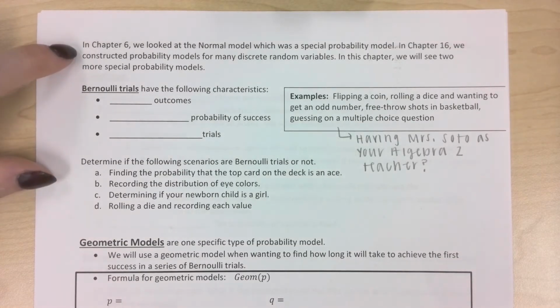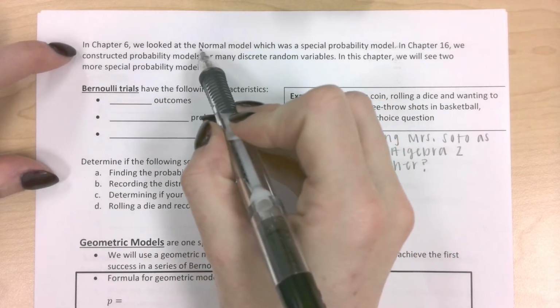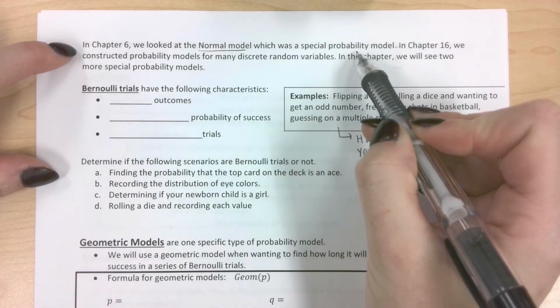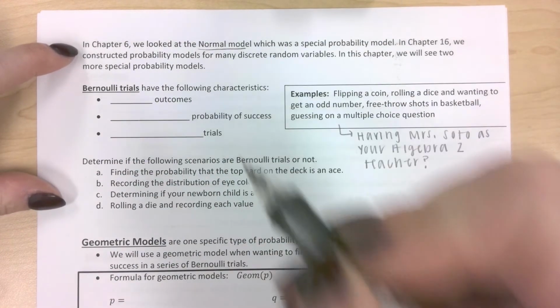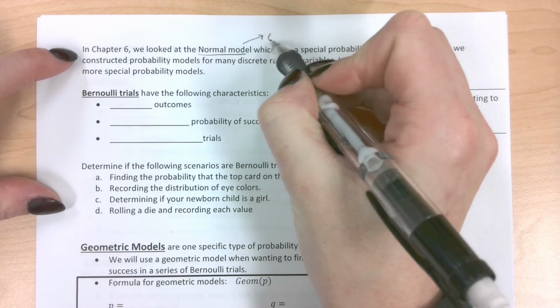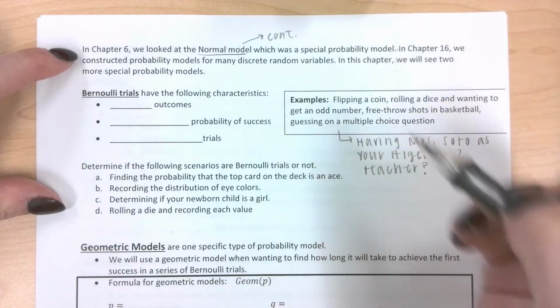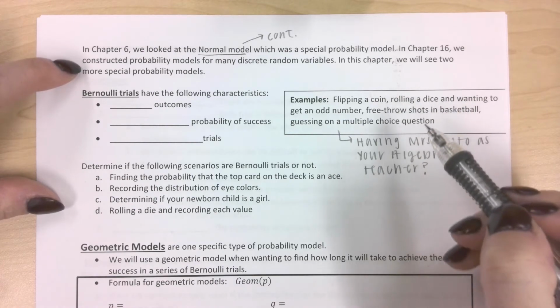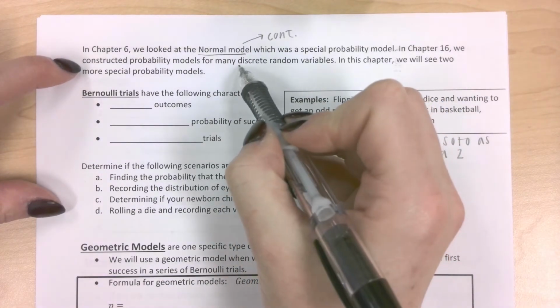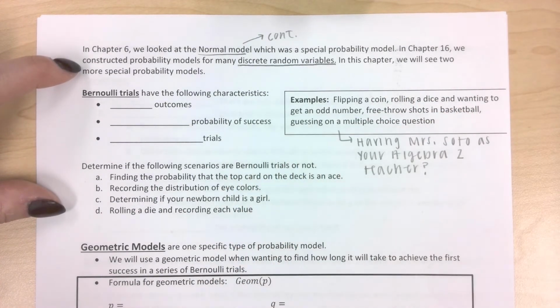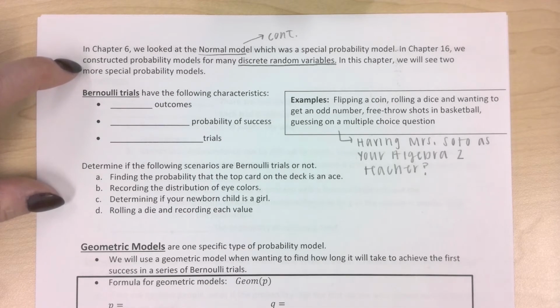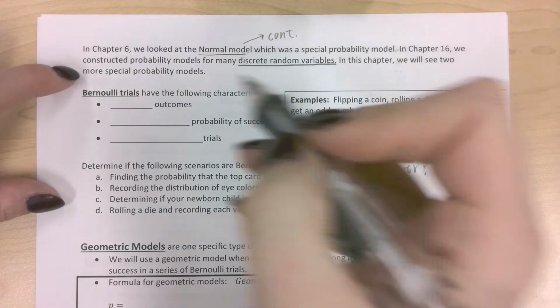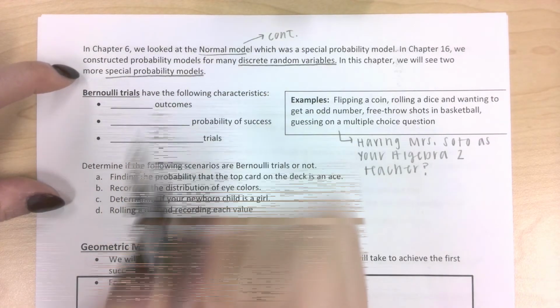If you recall back to chapter 6, we looked at the normal model, which was a special probability model. We also used that normal model when we were looking at continuous random variables. In chapter 16, we constructed probability models for many discrete random variables. So we looked at different card games or carnival games and created those probability distribution models. In this chapter, we're going to see 2 more special probability models.